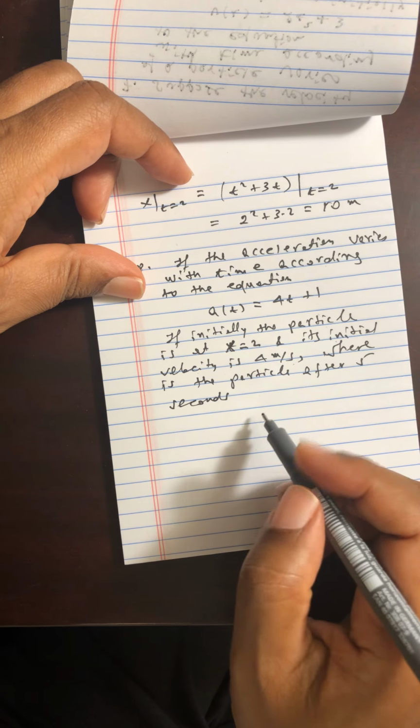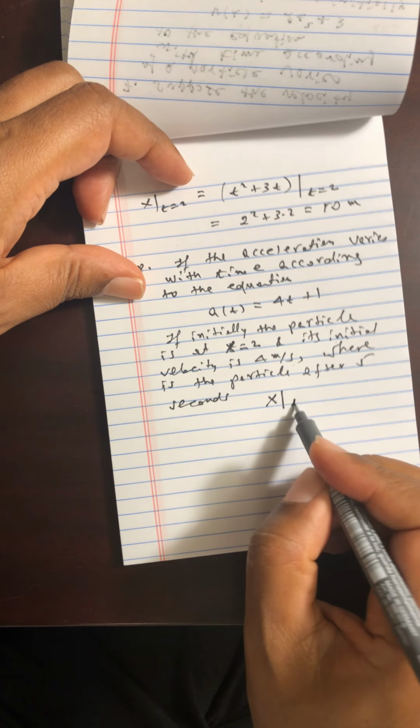Okay, so the question is to find the value of x at t equals 5.